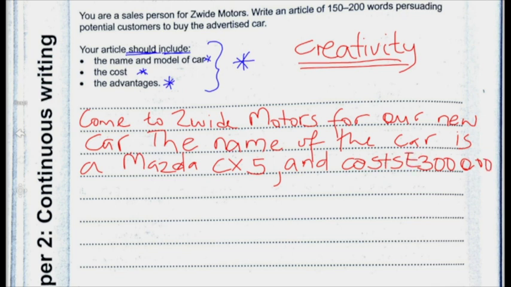That is 300,000 emalangeni. And then you think that you have covered these two bullets there.